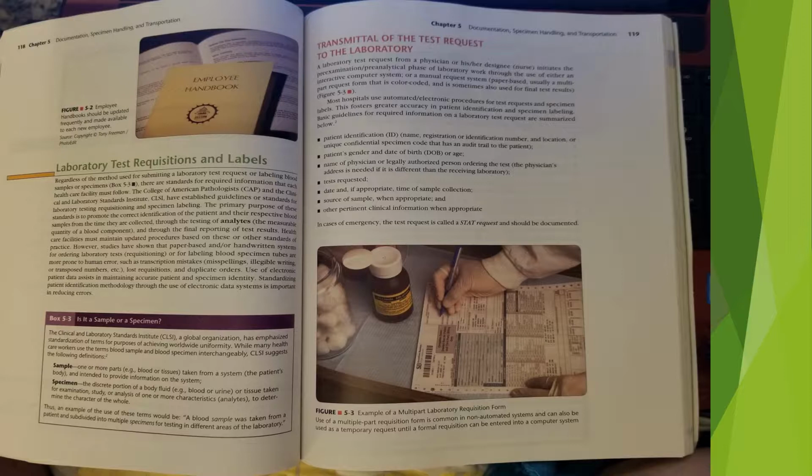Basic guidelines for required information on a laboratory test request are summarized below. Patient identification. Name, registration, or identification number, and location or unique confidential specimen code that has an audit trail to the patient. Patient gender and date of birth or age. Name of physician or legally authorized person ordering the test. The physician's address is needed if it is different than the receiving laboratory. Test requested. Date and if appropriate, time of sample collection. Source of sample when appropriate, and other pertinent clinical information when appropriate. In case of emergency, the test request is called a STAT request and should be documented.